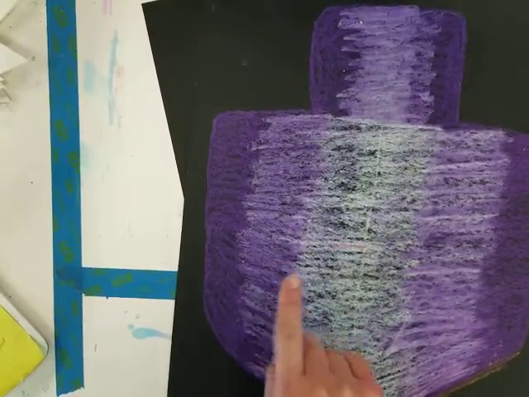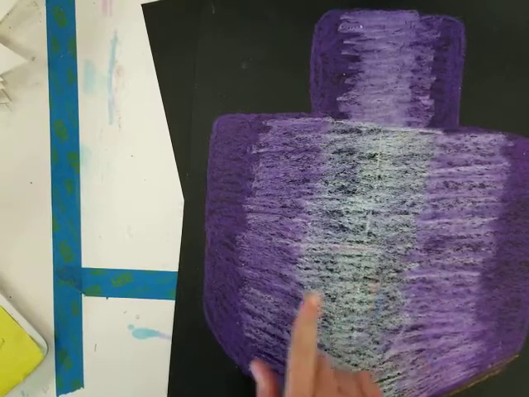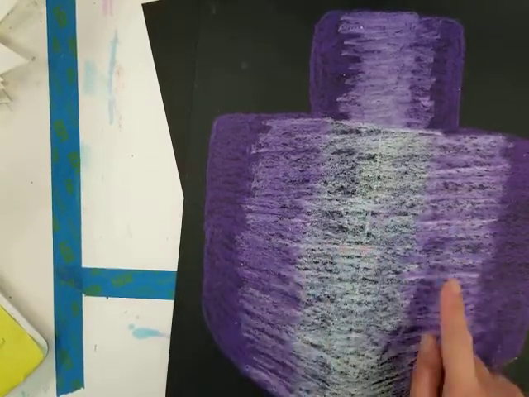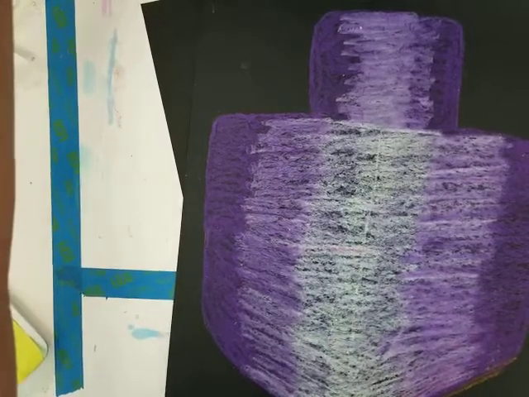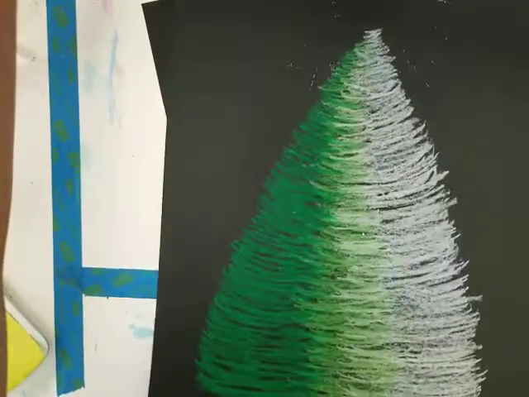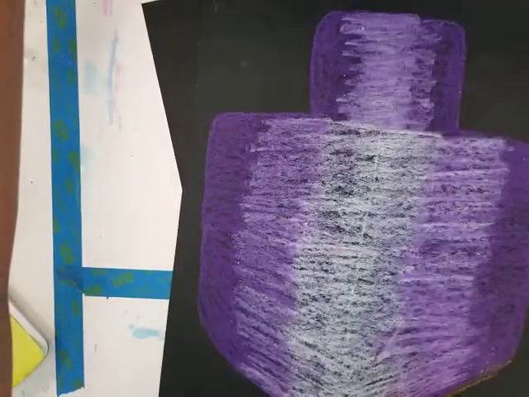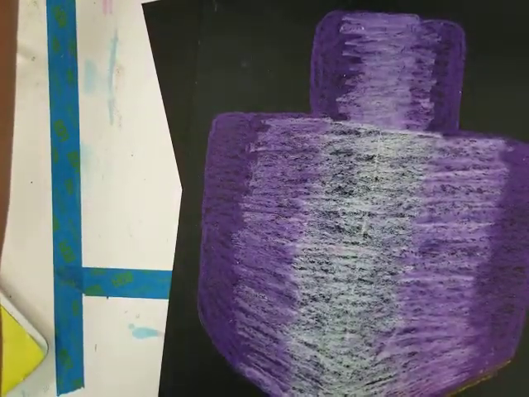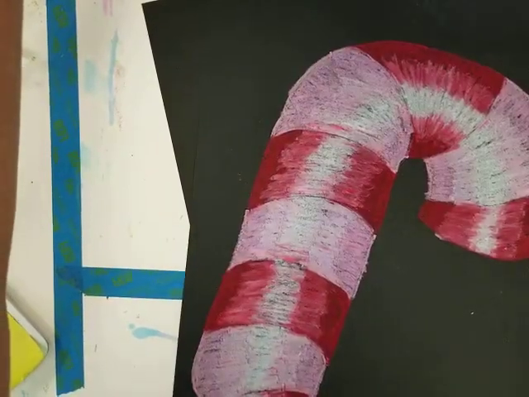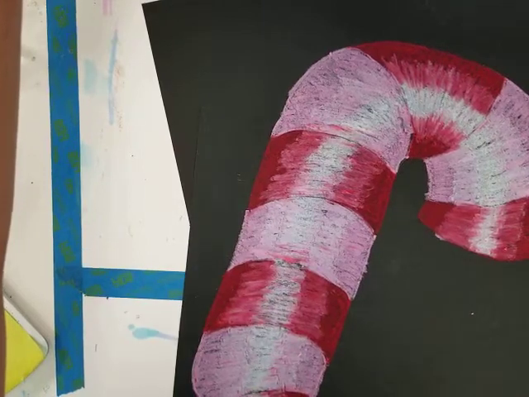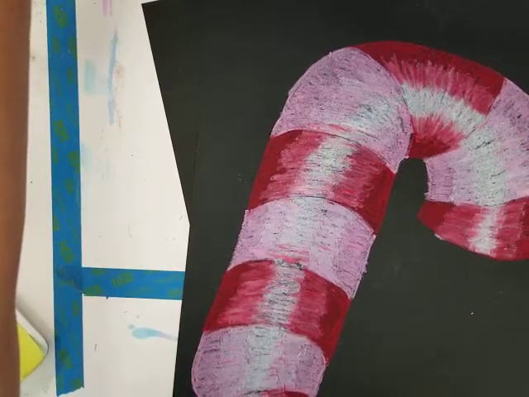I did white, and then I extended the white, and then I did purple, and then I put the purple on top of the white, which created the lavender. On this one, I did 2 greens. So I did white, light green, and dark green. So I think I might try, let's see, red, orange, yellow, green, blue, purple.